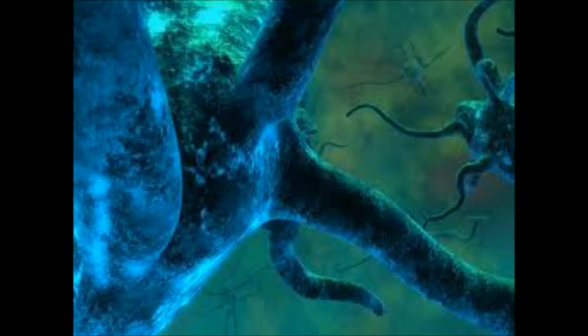So if you present a smell to the animal's nose that smells like a pineapple, then this little group of neurons here and this little group of neurons fluoresce.